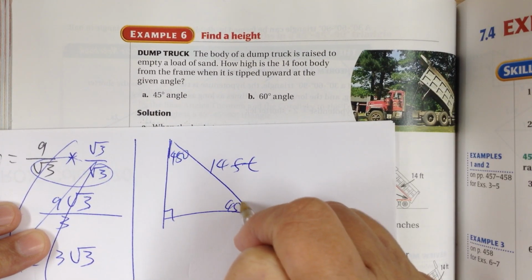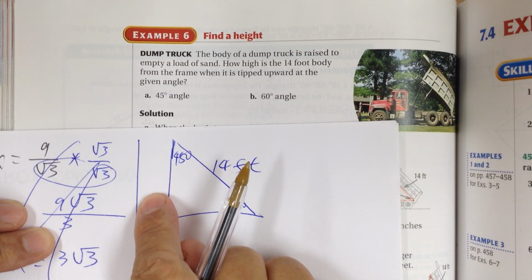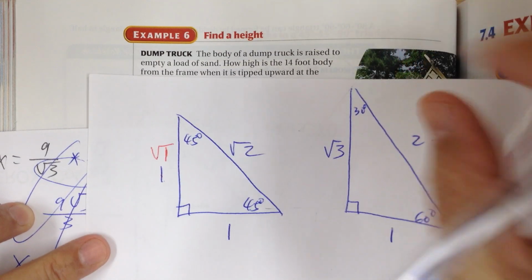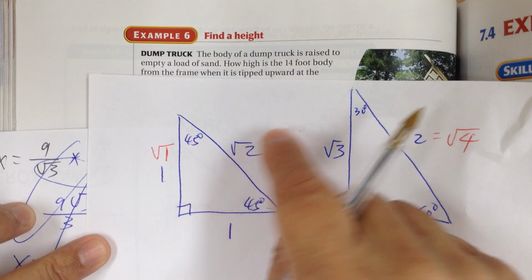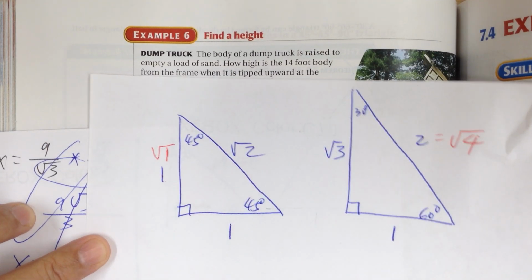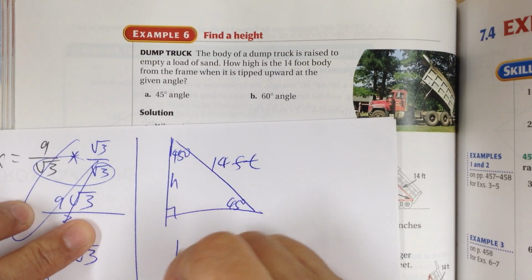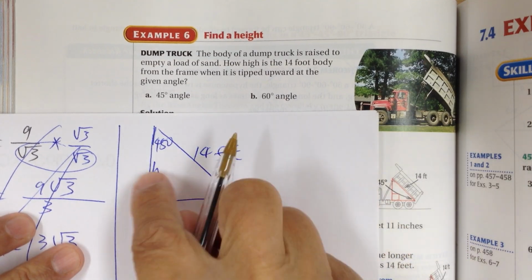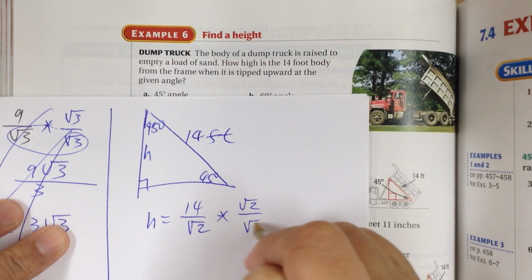Okay. So again, remember from here you multiply by square root of 2, right? So make sure you know these, right? From the leg to the hypotenuse, you multiply by square root of 2, and when you go backward, you have to divide by square root of 2. So the leg over here, the height, will equal 14 divided by square root of 2. Again, you go from here to here, so divide by square root of 2. And to simplify, you multiply by square root of 2 over square root of 2.